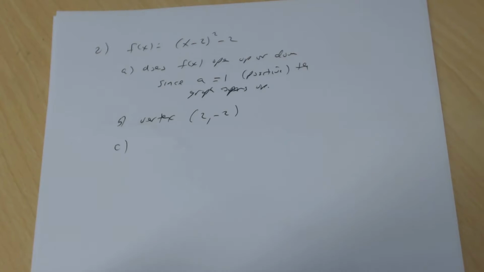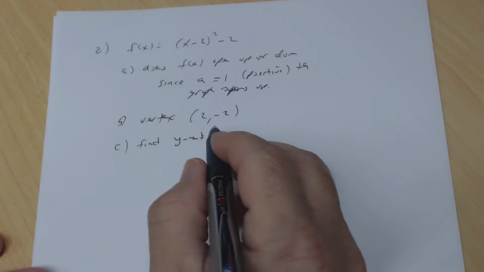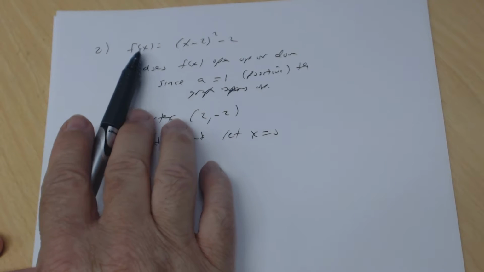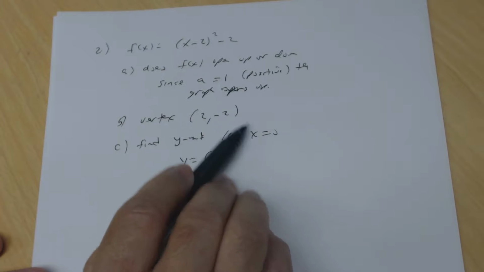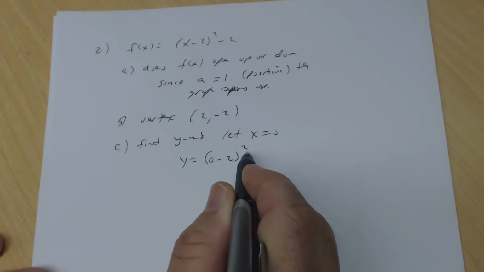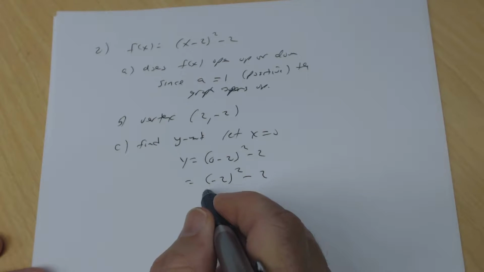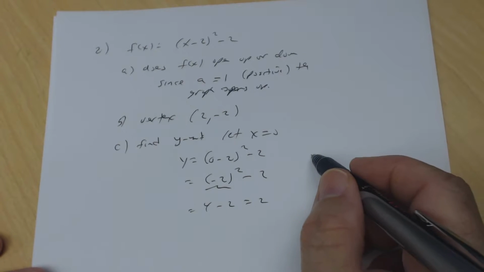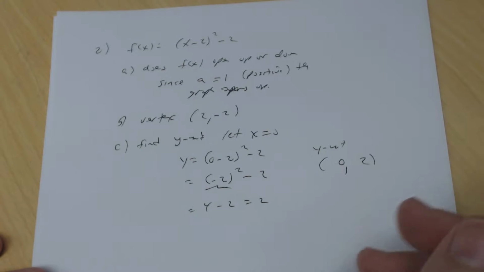C, let me make sure I use the same order as in the first problem. So C, you want to find the y-intercept. Okay, so for the y-intercept, you're going to let x equal 0. So when I let x equal 0, I get y equals, in parentheses, x, remember, is 0, so 0 minus 2 squared, minus 2. So 0 minus 2 is a negative 2. When I square a negative 2, I get a positive 4. 4 minus 2 is 2. So what I found was the y-intercept. So the y-intercept is going to be the ordered pair 0, 2.